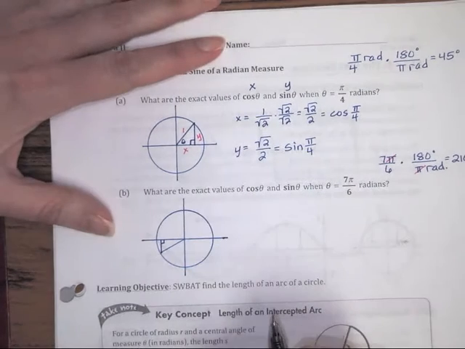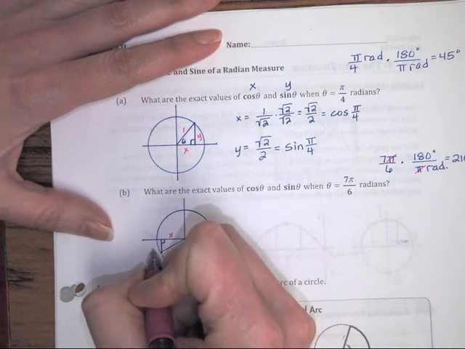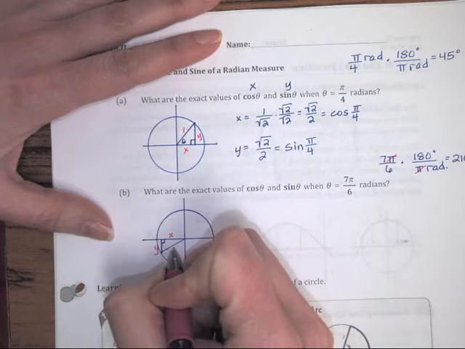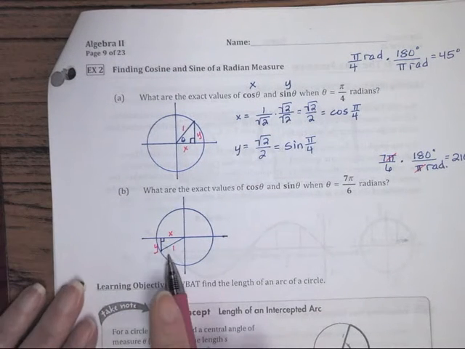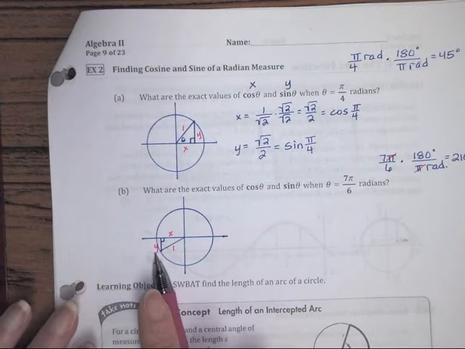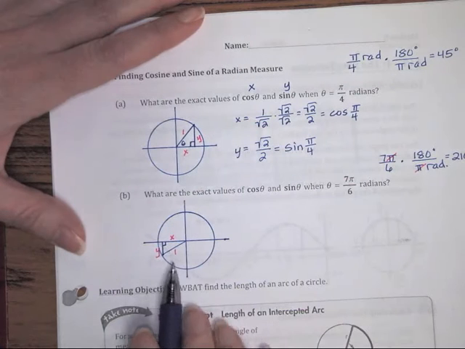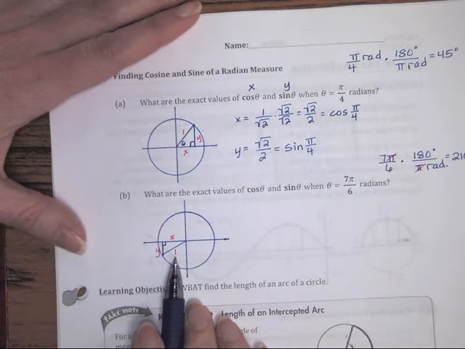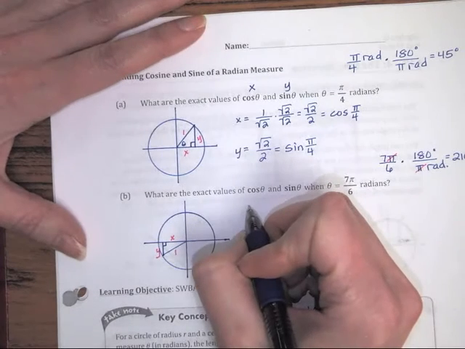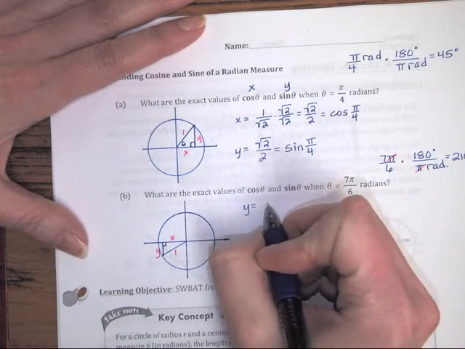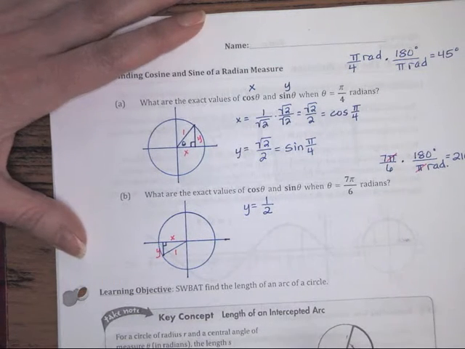So this is a 30, 60, 90 triangle. This is X, this is Y, and this is 1. So let's do this. It's always easier to go to the short leg first. So let's go to Y first. How do we get Y if we know the hypotenuse is 1? Divide by 2. So Y equals 1/2, right?